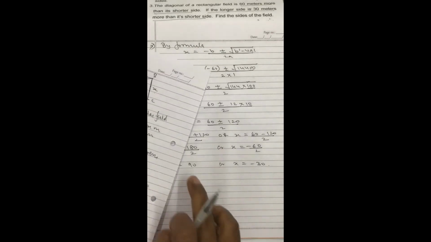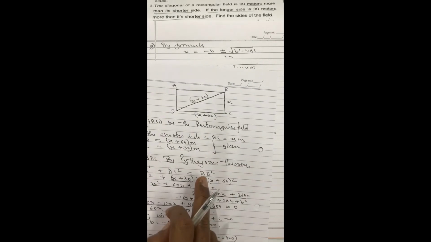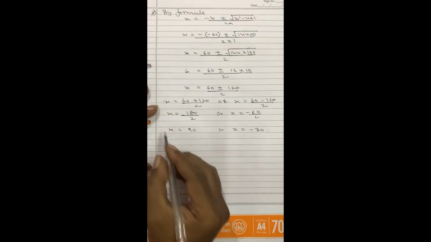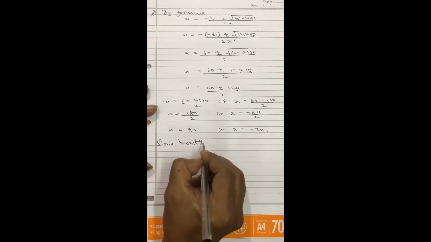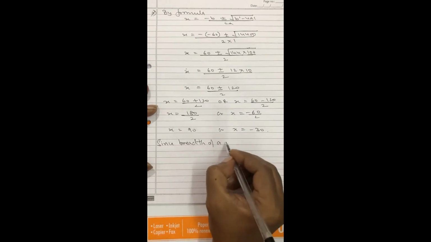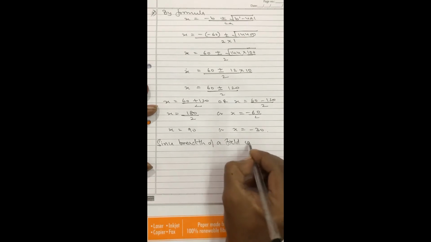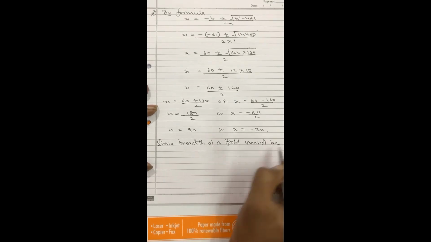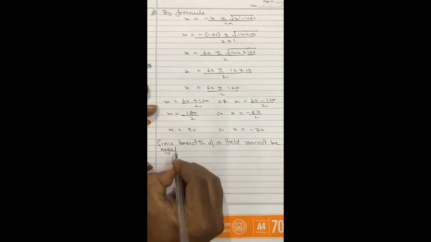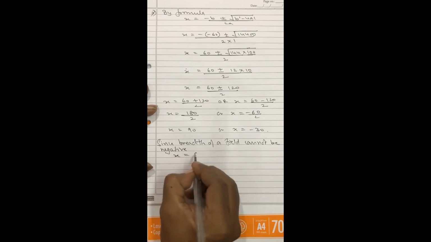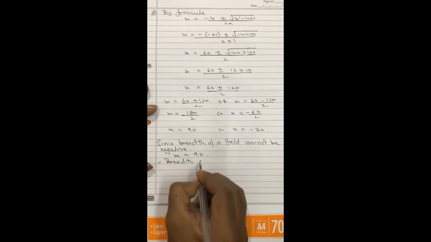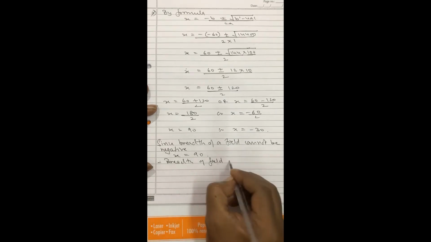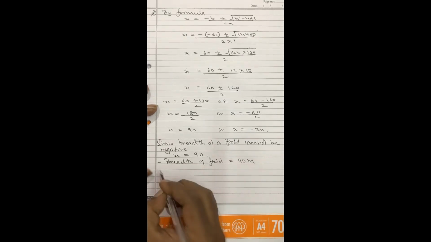Okay, again the same story, because x is equal to minus 30 is not possible, since the breadth of a field cannot be negative. x is equal to 90. Therefore the breadth of field is equal to 90 meter.